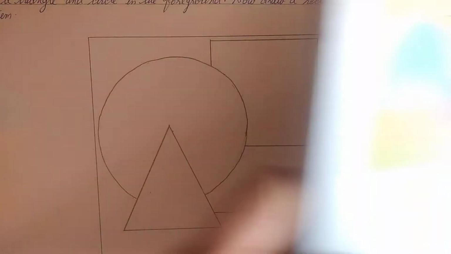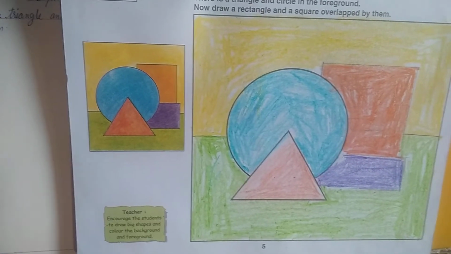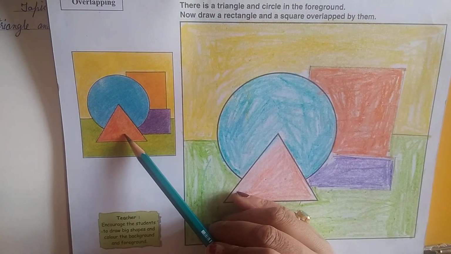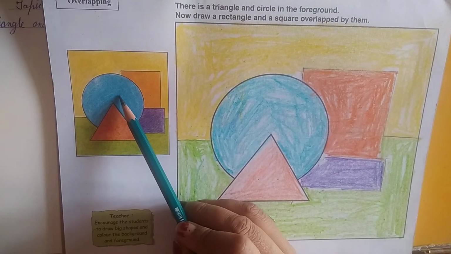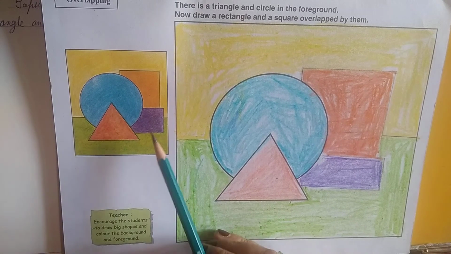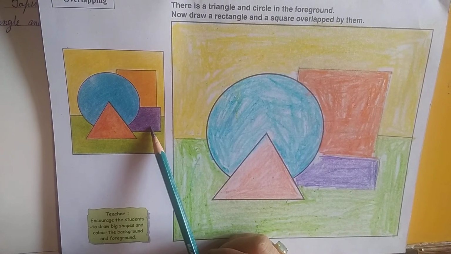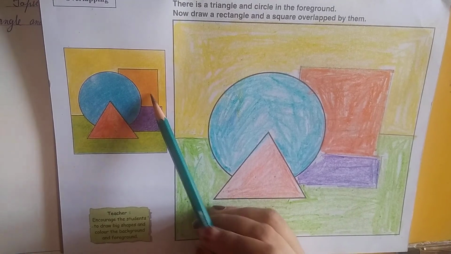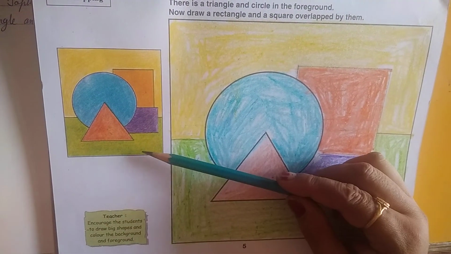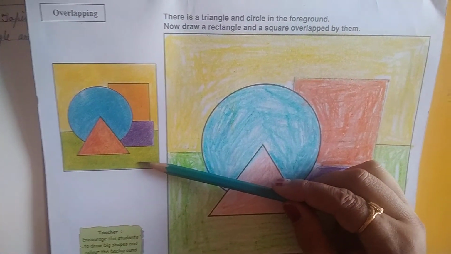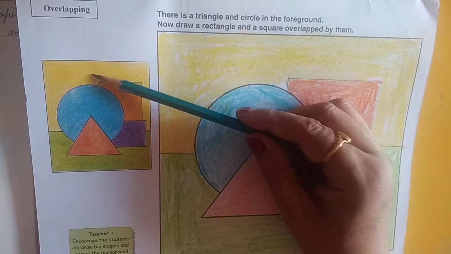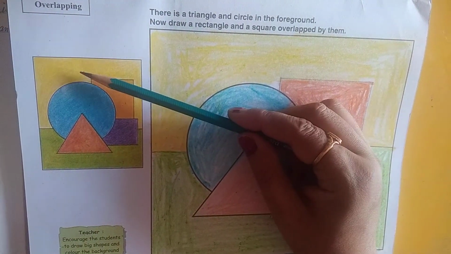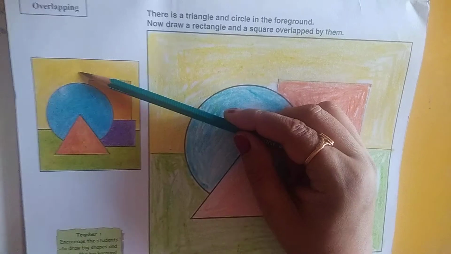The colors are given: orange color in the triangle, blue color in the circle, purple color in your rectangle shape, and orange color in your square. Now, foreground color is light green and background color is yellow.